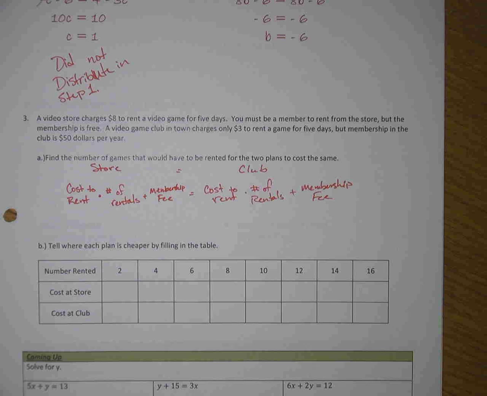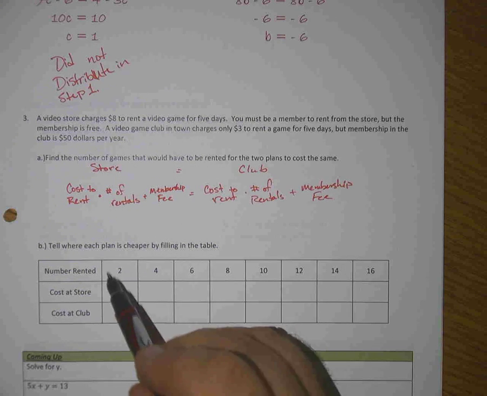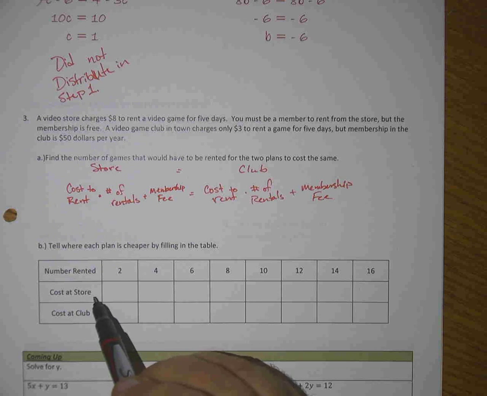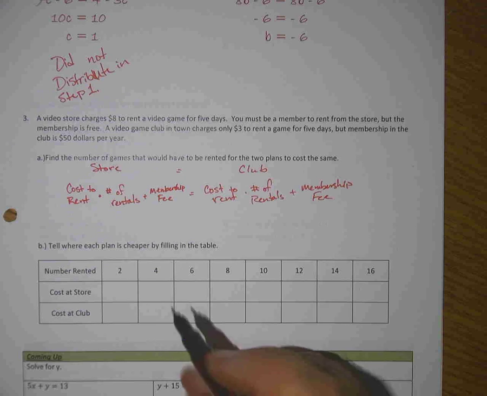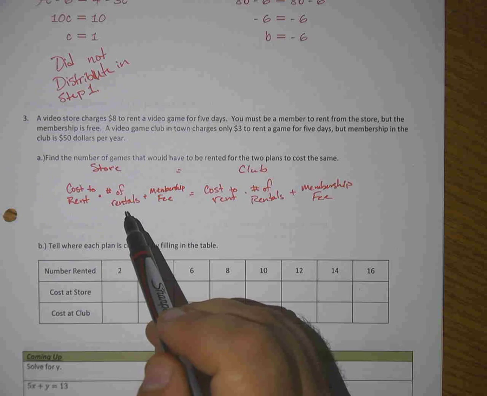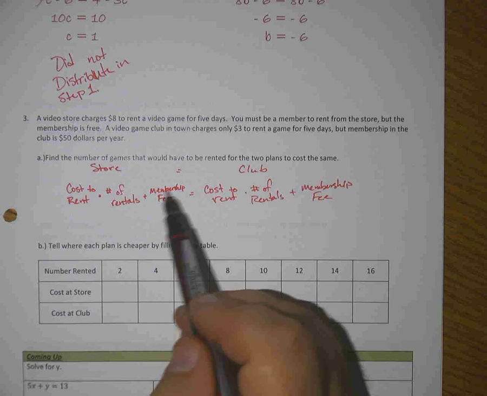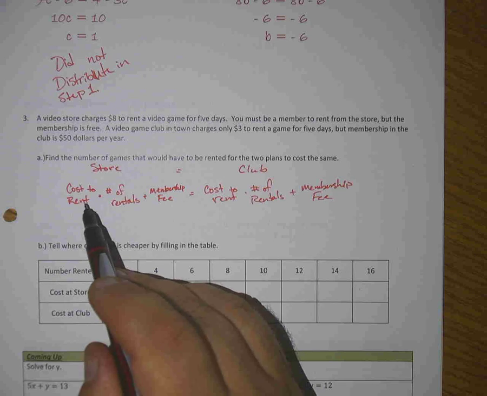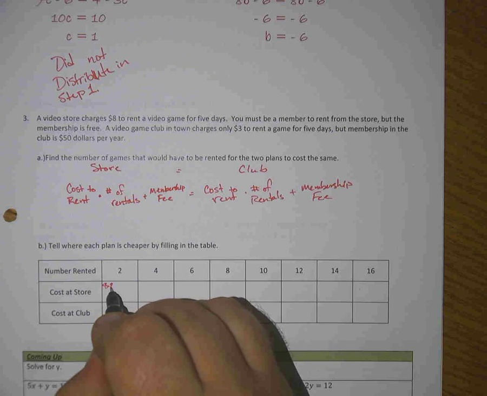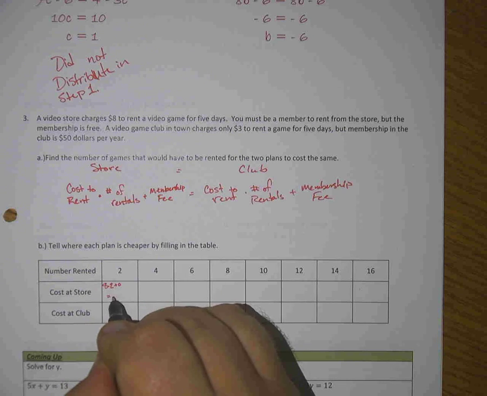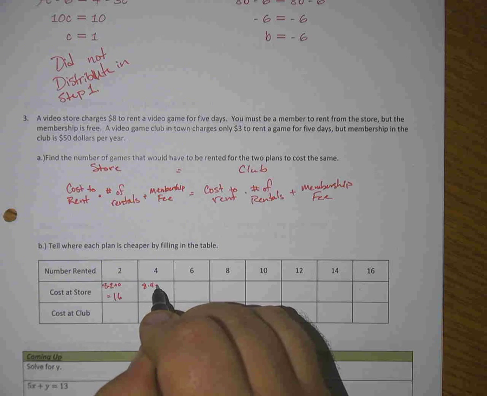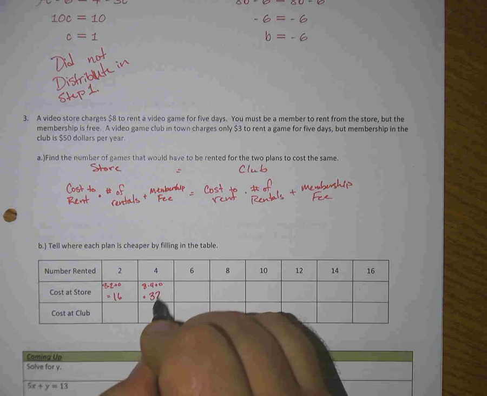So here's my number of rentals up here, and for the cost at the store, I'll fill in maybe these first two for us. The cost to rent at the store is $8 for 5 days for each rental, and there's no membership fee. So the cost at the store is going to be $8 times 2, which is 8 times 2 plus 0, that's 16. And this one would be 8 times 4 plus 0 is 32.